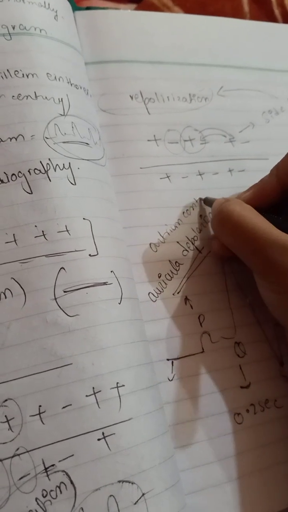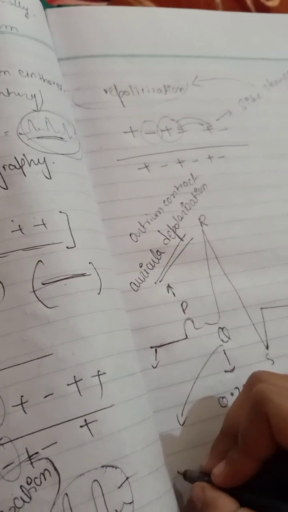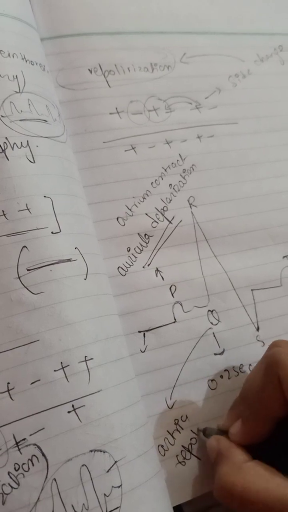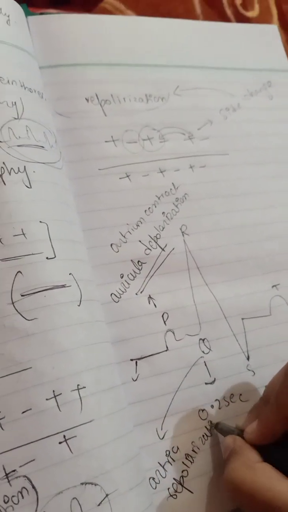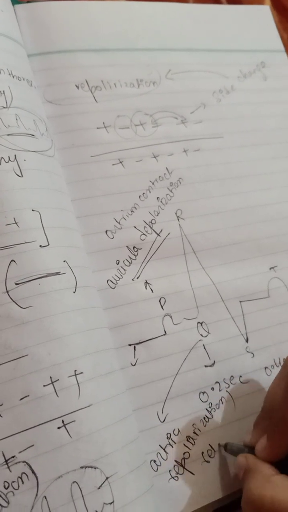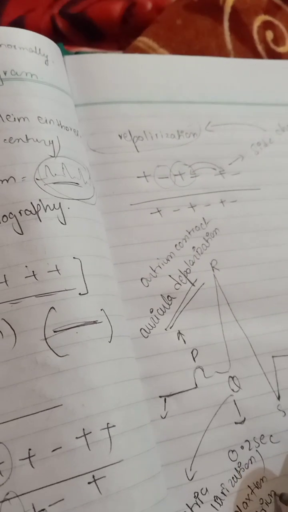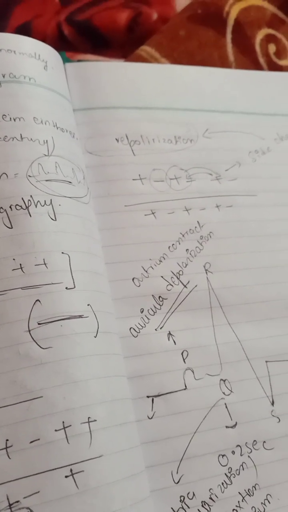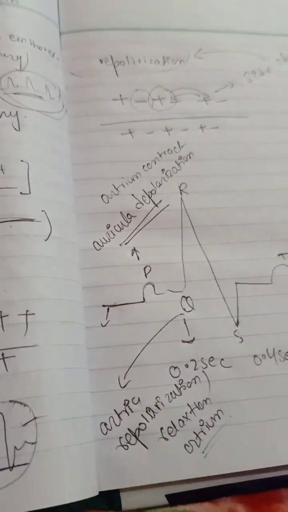And if we talk about Q, Q is basically the atrial repolarization, which means the relaxation of the atrium. And you will not basically see it because of the bulk of the R, but here we are counting that too.